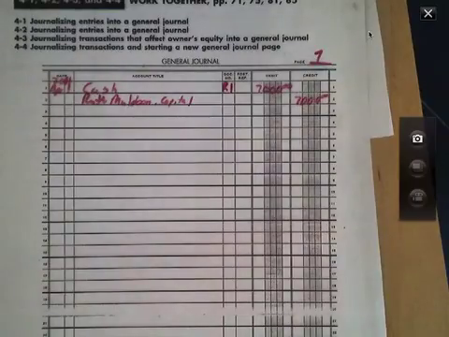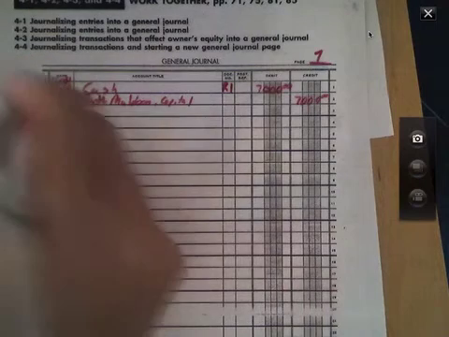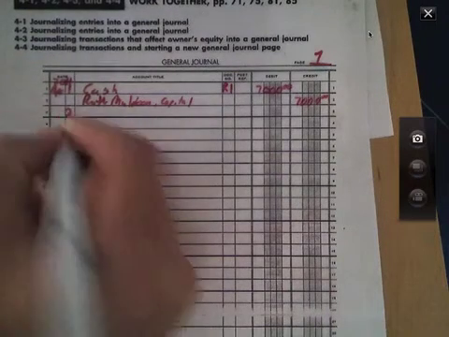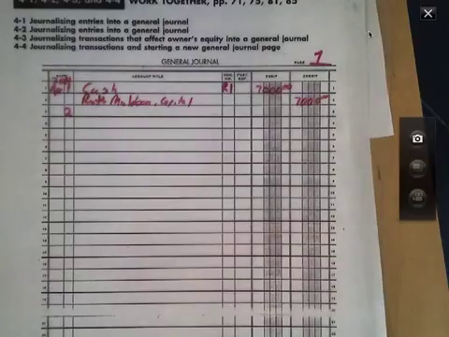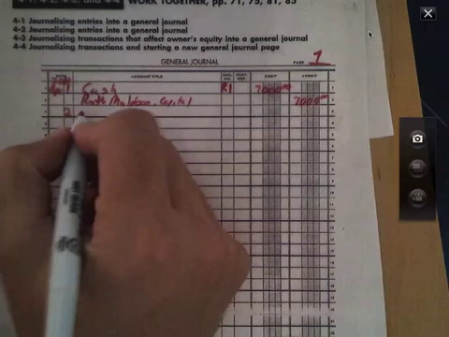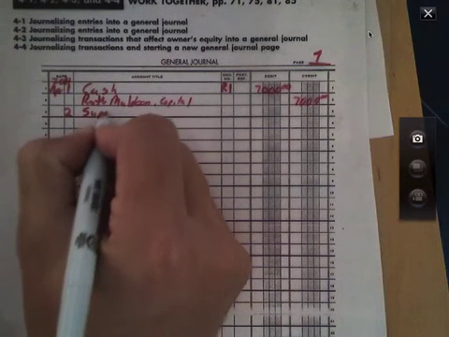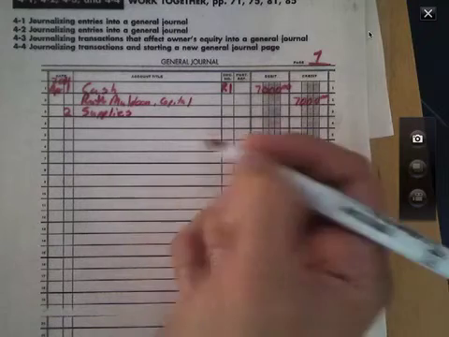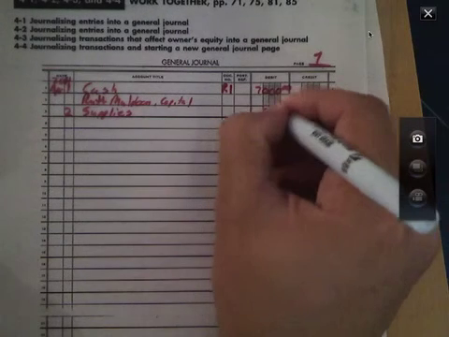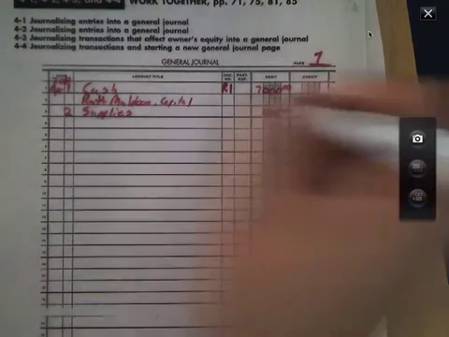All right, paid cash for supplies. This is on April 2nd, so now we can just put 2 in there. What goes first? Whatever's debited. Supplies is going up, so we go supplies for $425. C1.